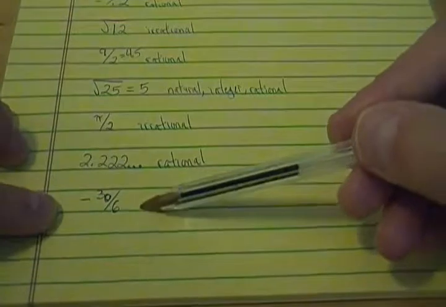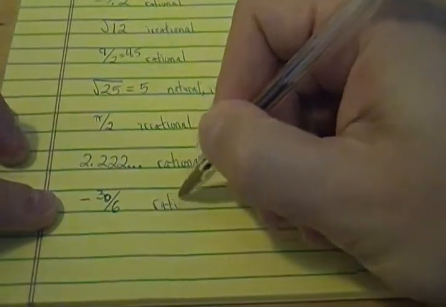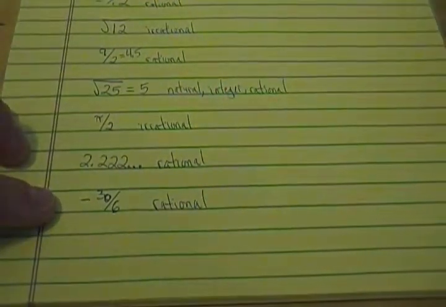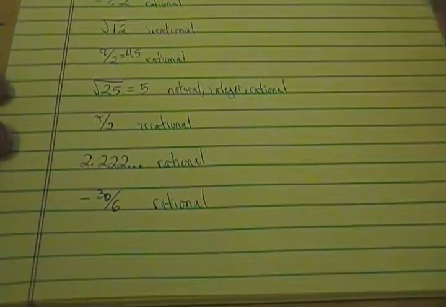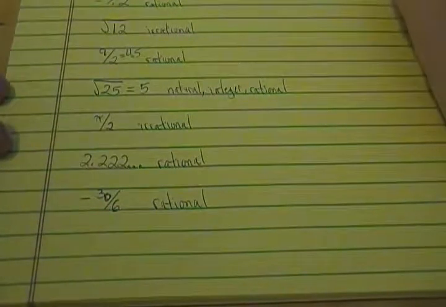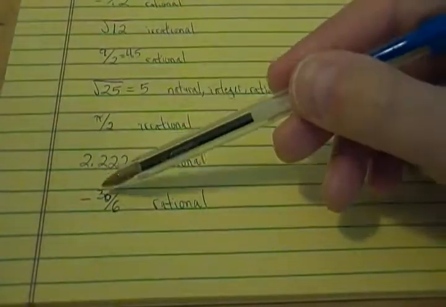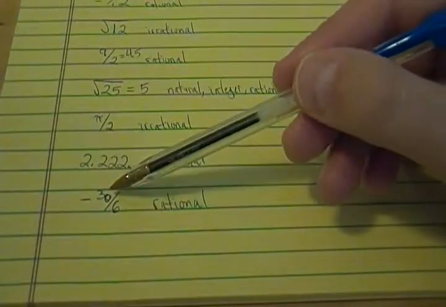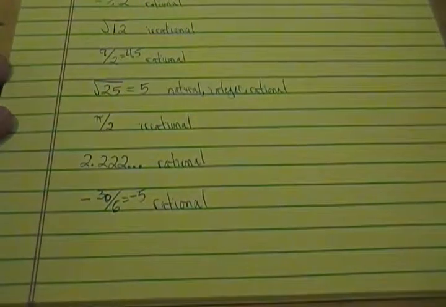And the last one we have is negative 30 over 6. It's written as a fraction, so that tells me right away that it's going to be a rational number. Anything that's written as a fraction is automatically a rational number. But could it be one of those other categories? Could it be an integer or a natural number, which are contained within the rational numbers? Let's think about it. What does negative 30 over 6 equal? Well, 30 over 6 is 30 divided by 6, which divides evenly and equals 5. So negative 30 over 6 equals negative 5.